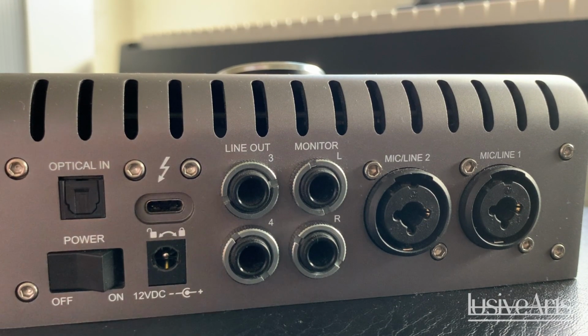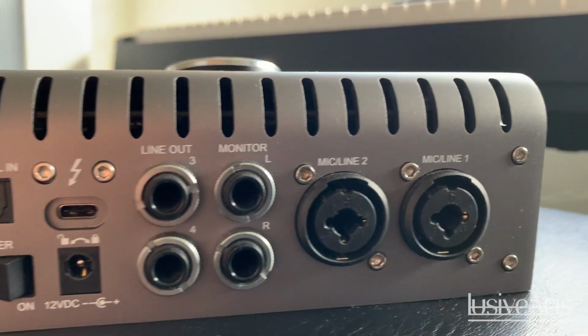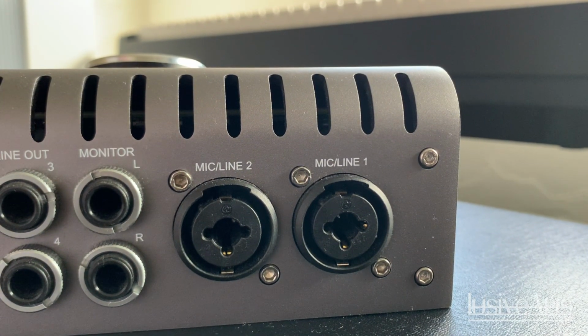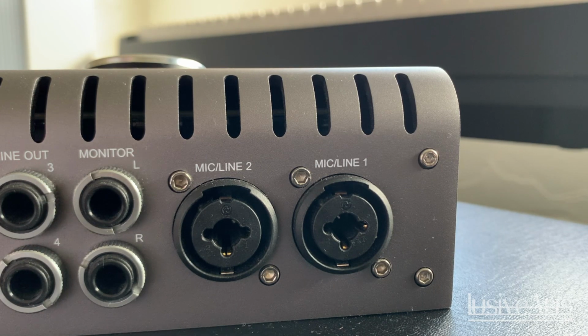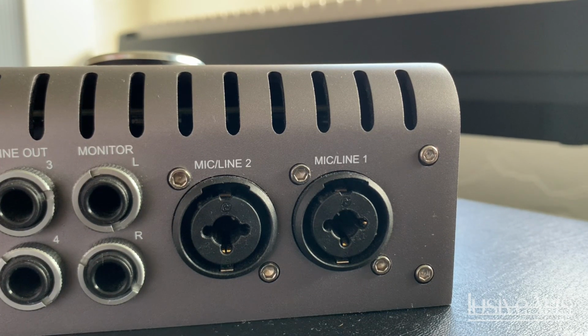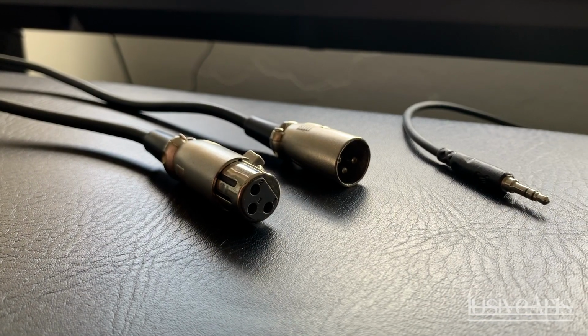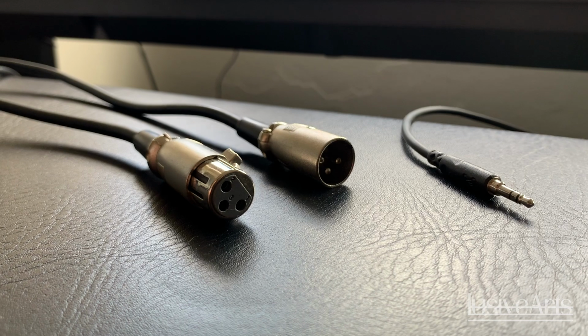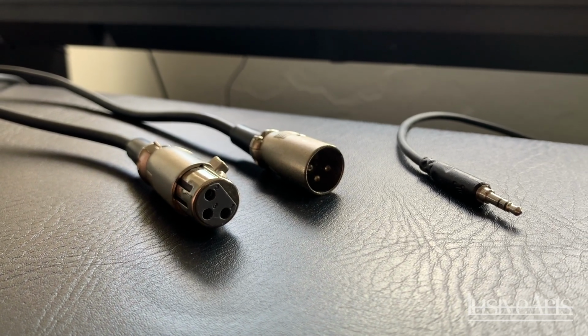And then on the right there, you'll see mic line 1 and mic line 2. So on this interface in particular, we have the option of having two different mic inputs. So those two are inputs, and they both take an XLR cable. These are the XLR cables, so you can see they're quite a bit thicker than the TRS ones. Now these cables here are mostly used on microphones and also speakers as well.